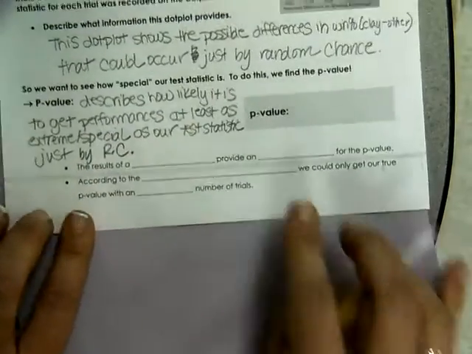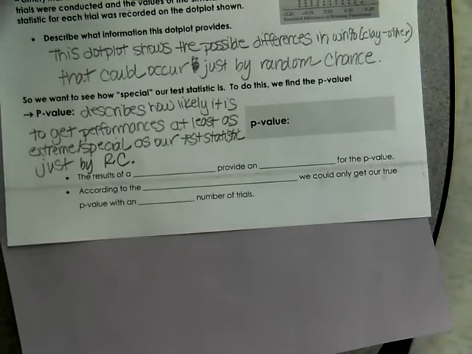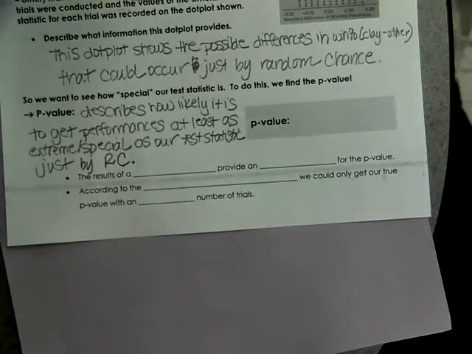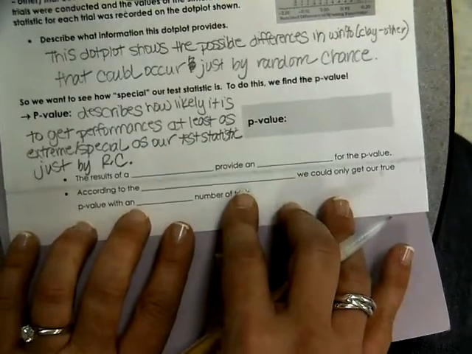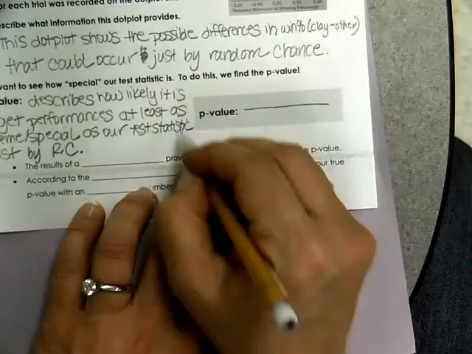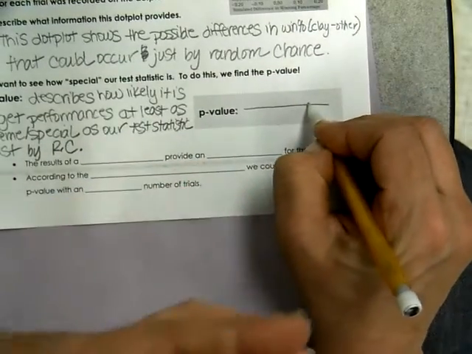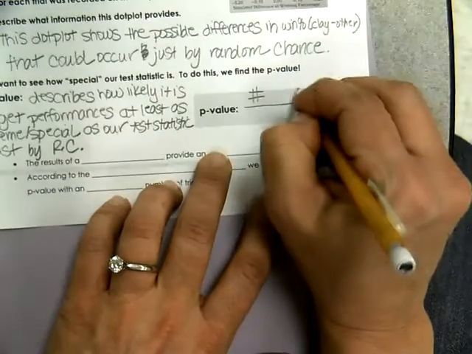Okay? So that's what a p-value is. It tells us how likely it is to get something as special as our test statistic just by random chance. And just like we did in our simulations in chapter 1, we're going to look at the value that's in question. In this case, we look at our p-value, at our test statistic.